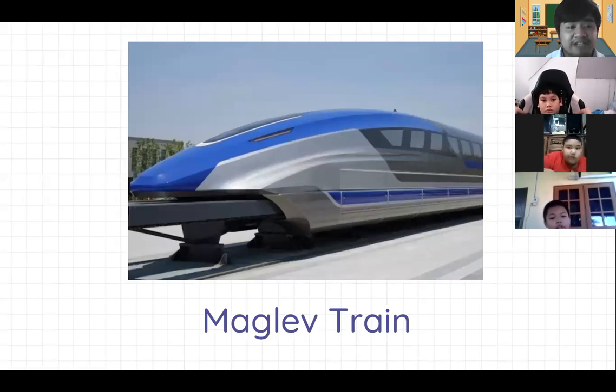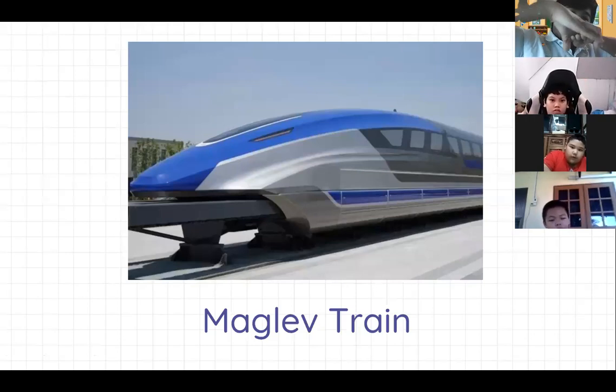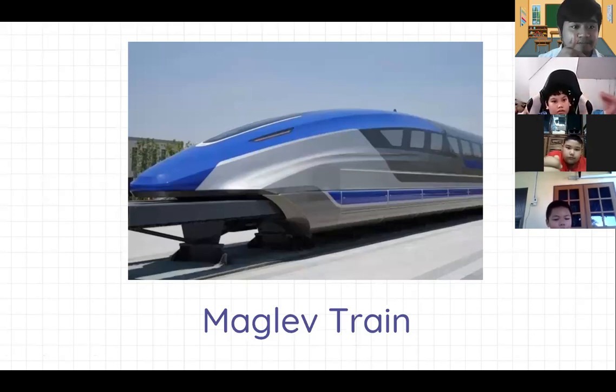It doesn't have wheels. It only uses electromagnetism. All right. If you can see here, it's like hanging, right? This one is the bridge, and then the maglev train is like this. And it does not cause any friction, so it's very fast. Okay?